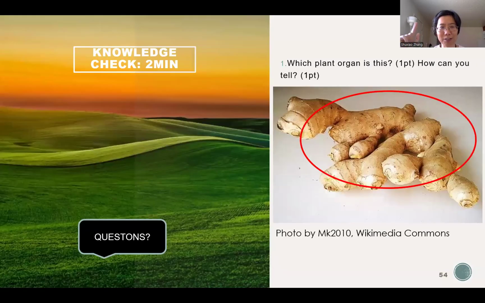So now for another question to test you again. Which organ is this? This is a ginger. And how can you tell? Go ahead and pause the playback.